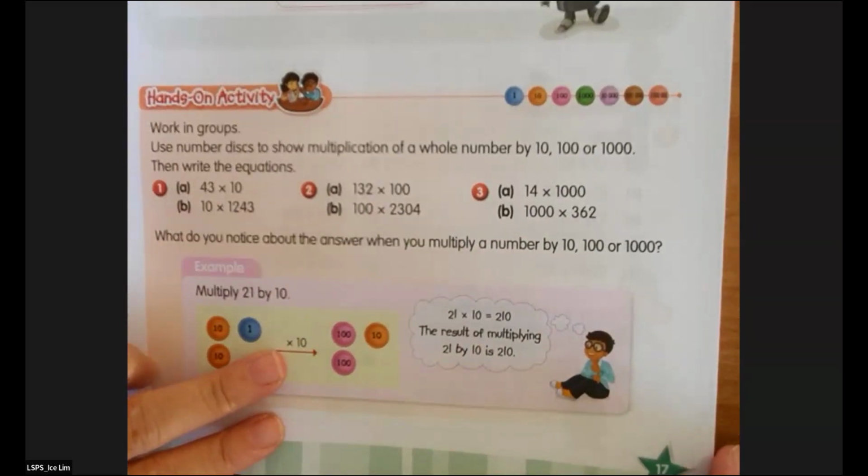Okay, who's done? Almost done, 10 seconds to finish. Is it difficult? No, right? But you need to check to make sure you are accurate.